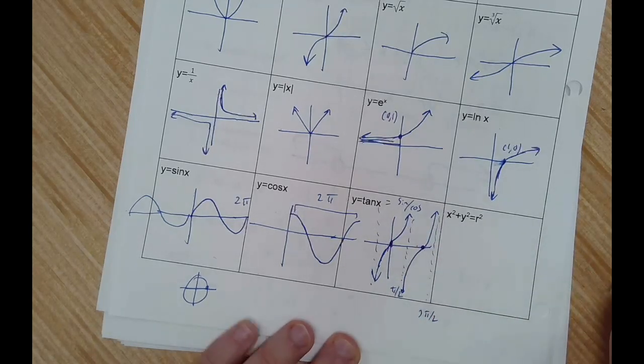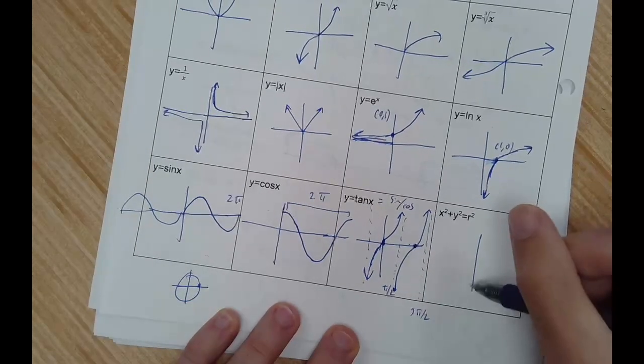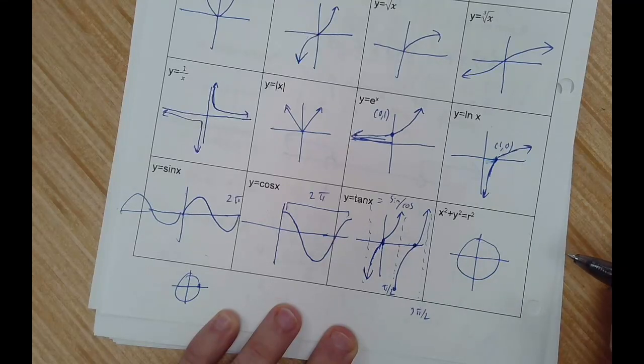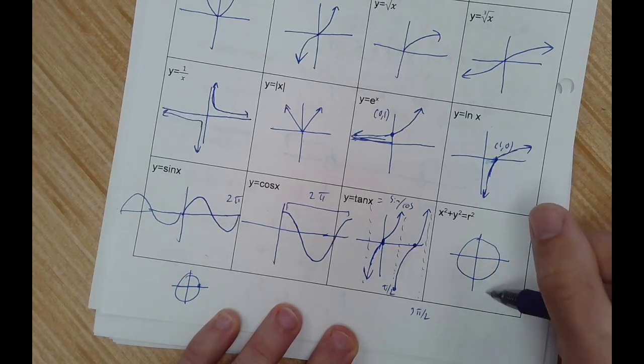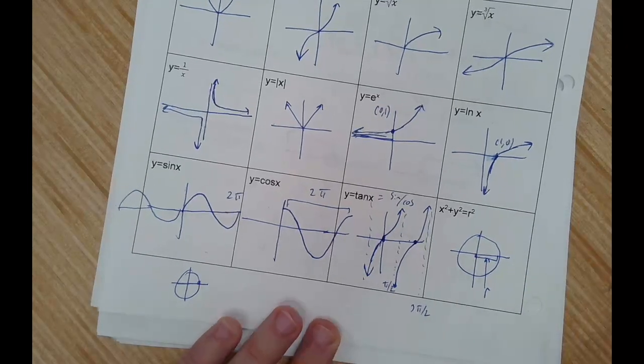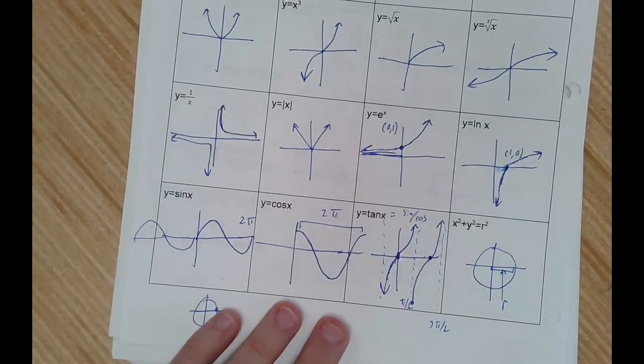Okay? x squared plus y squared is r squared. We just did this in the previous page. This is the area of the circle. Sorry, not the area, the equation of the circle. So this distance here, that's your r, and we're centered around the origin. Okay?